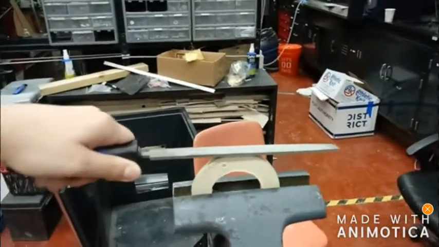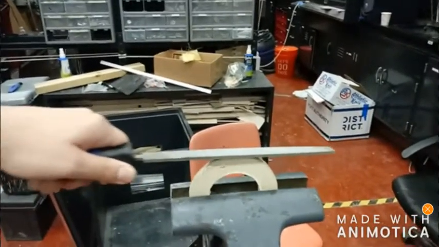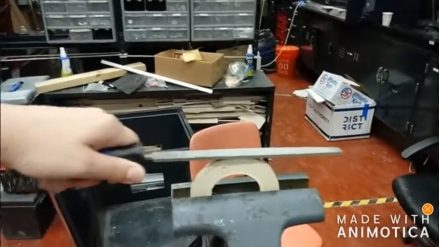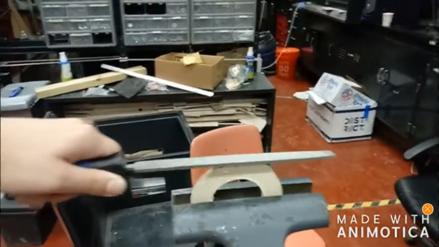If I use the belt sander, this would be much faster. If I use sandpaper, this would be much slower. It would also take its toll on my hands, which I like using.